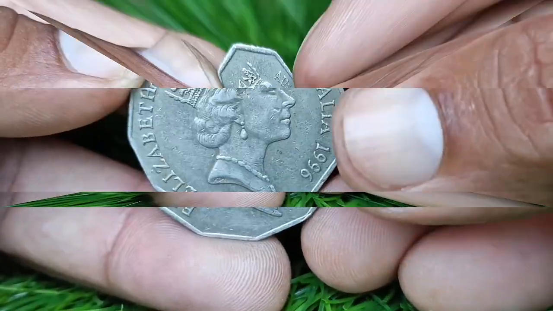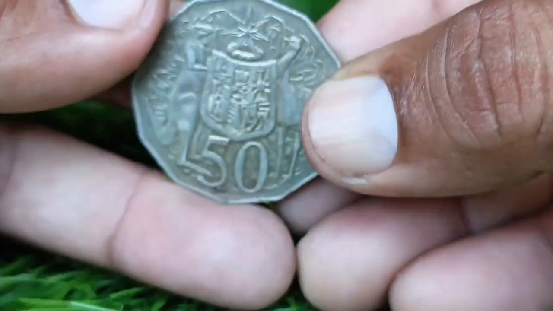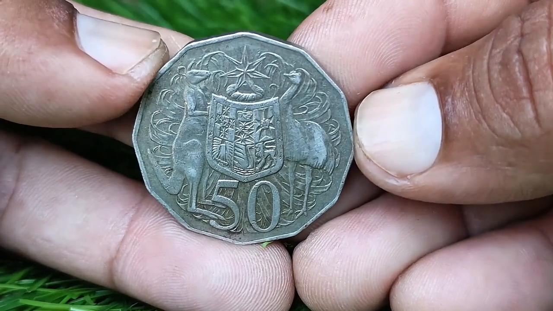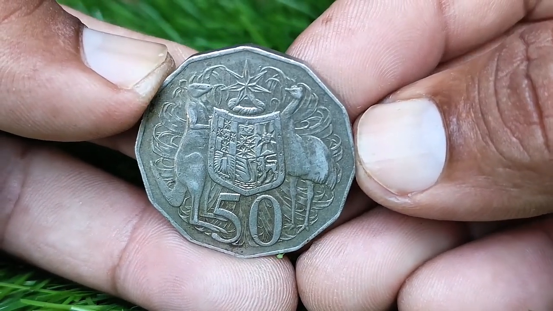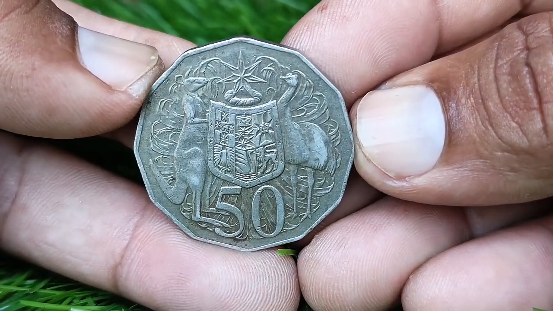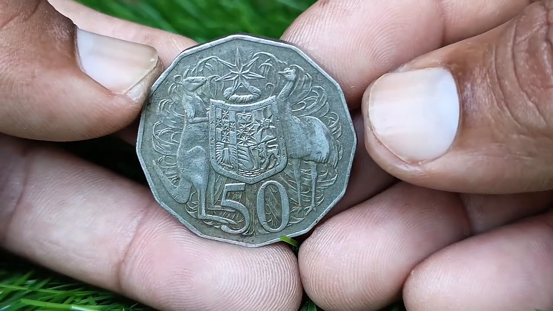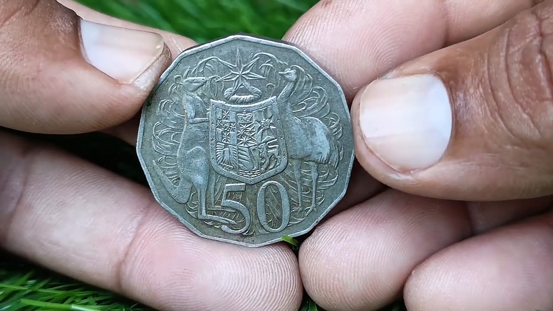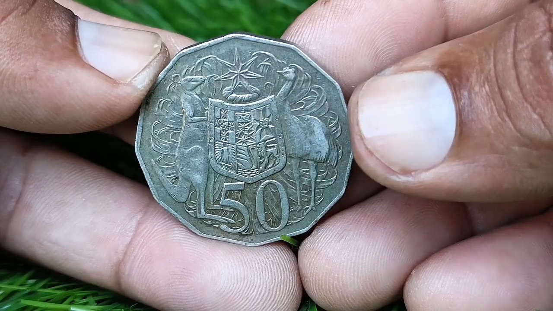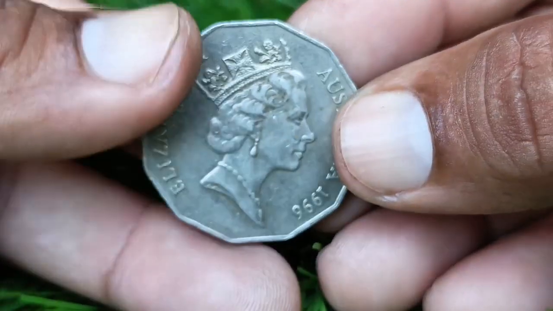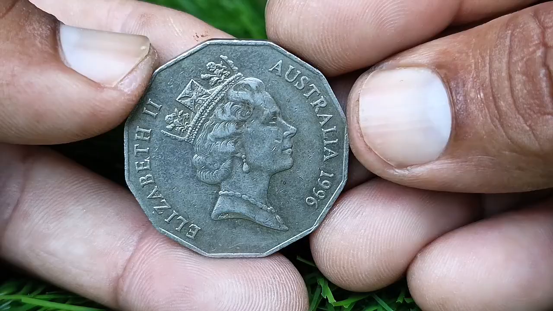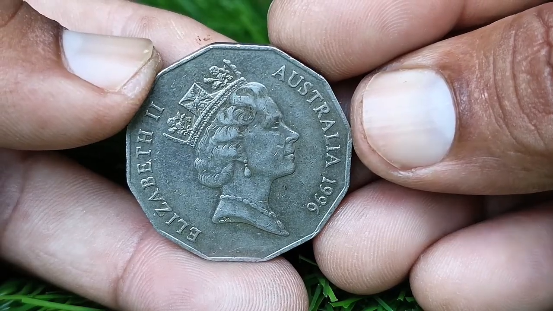The shield is supported by 2 native animals, the kangaroo on the left and the emu on the right, both chosen because they are unique to Australia and symbolize progress, as neither animal can move backward easily. Above the shield is the 7-pointed Commonwealth star, representing the states and territories of the nation. Surrounding the design is a field of radial lines that emphasize the detail and add security against counterfeiting.